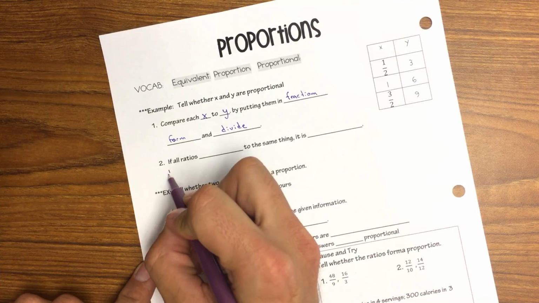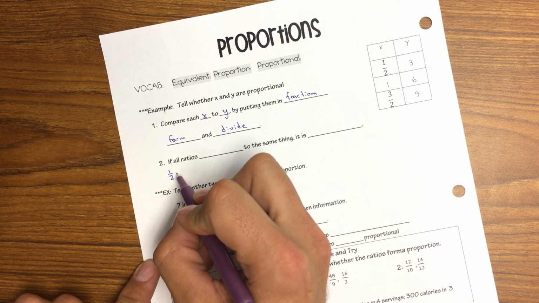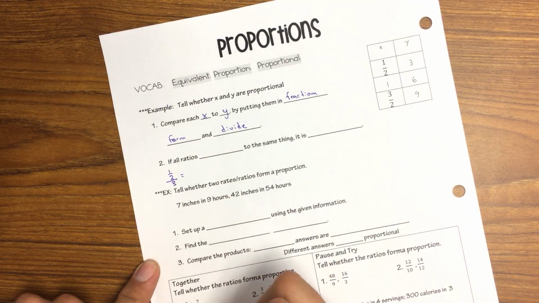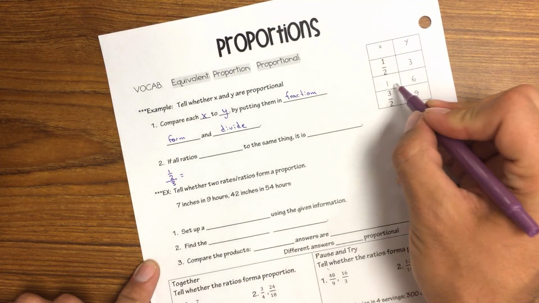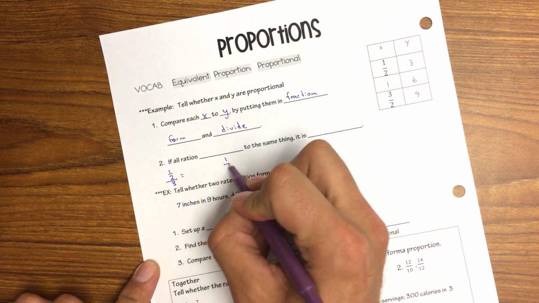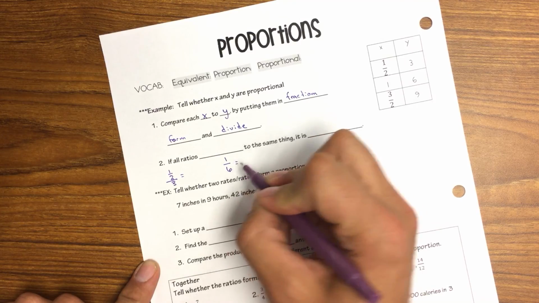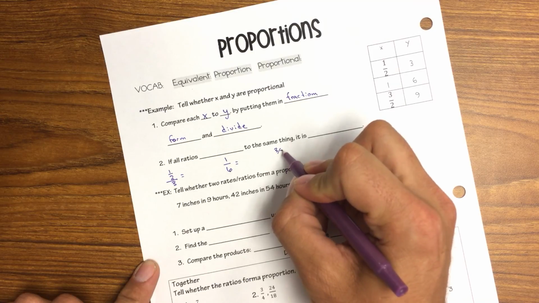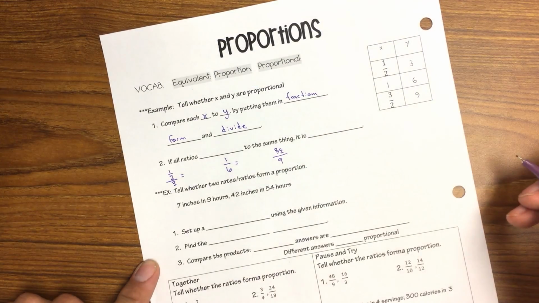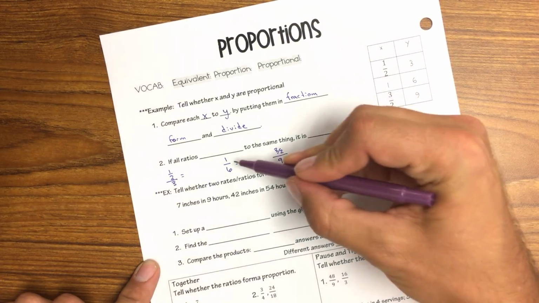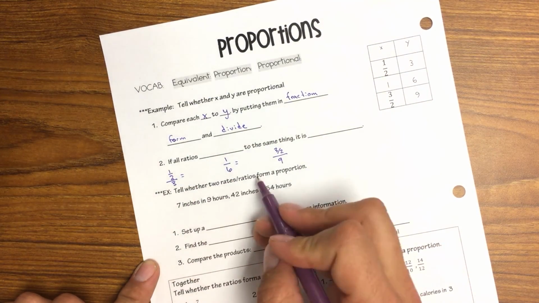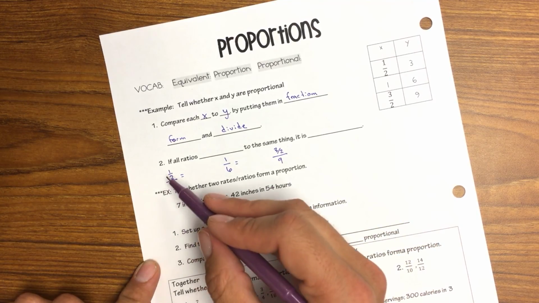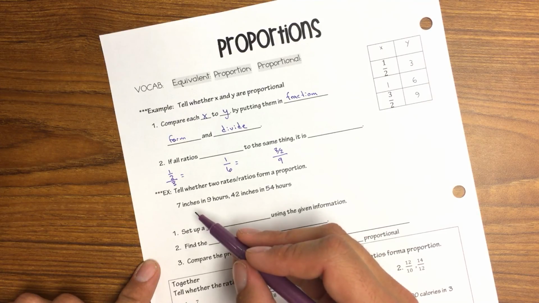So I'm comparing 1/2 to 3. And I'm going to divide that in a little while and see what it equals. I'm also comparing 1 to 6. And I'm also comparing 3/2 to 9. Now notice that my x's are all on top and my y's are all on bottom. That's really important. We can't mix those up. We need to make sure if the x's are on top in the first one, they need to be on top in all of them.